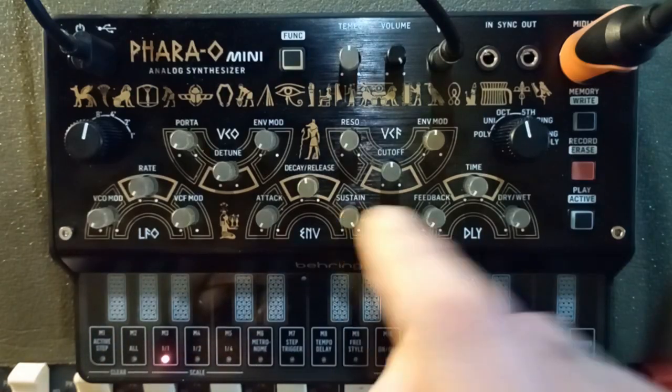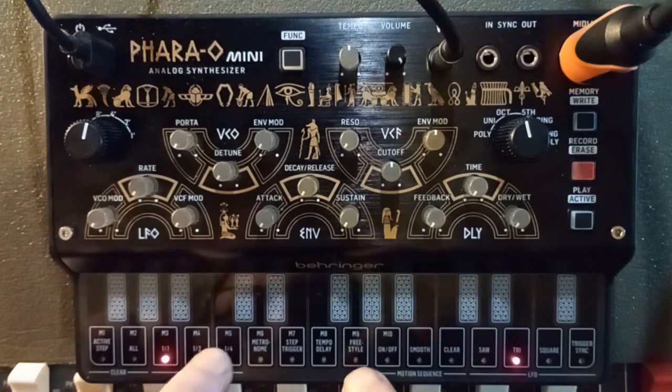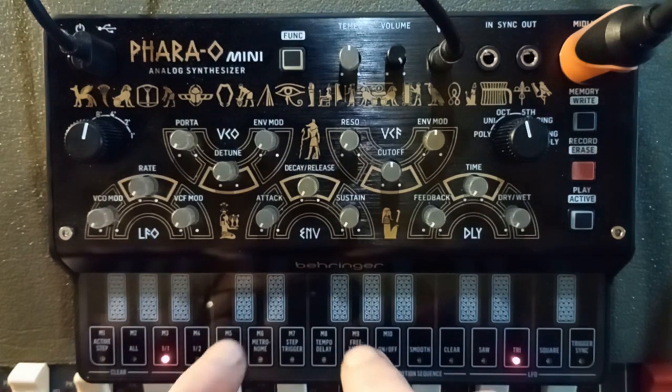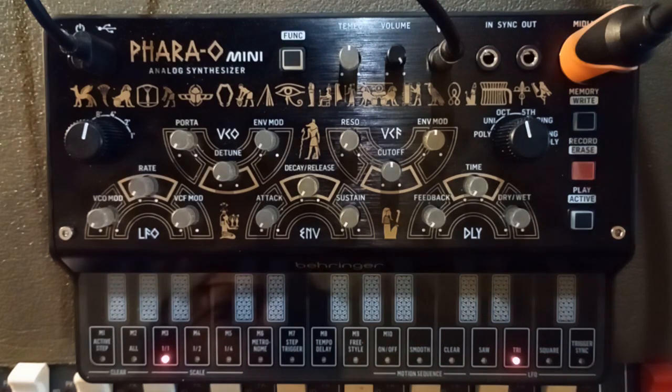So to do that, we'll take the sustain and the decay all the way to the left, and with an arpeggiator using the Behringer JT4000 Micro, we have a nice tight little arpeggio sound.